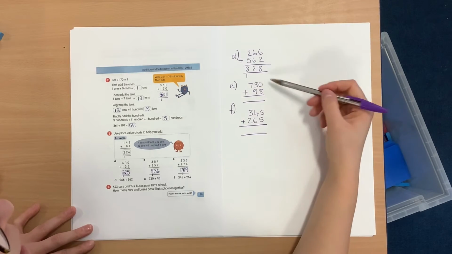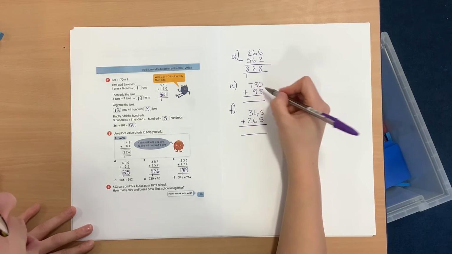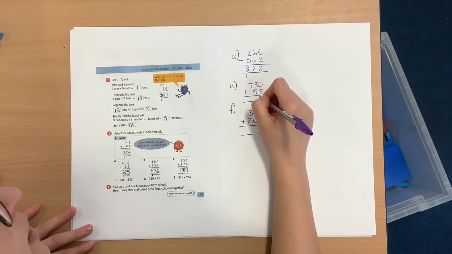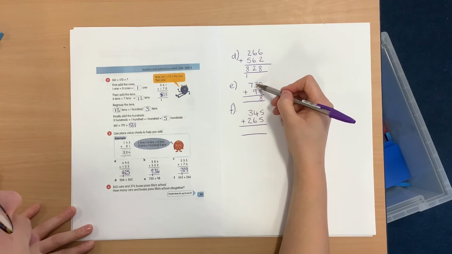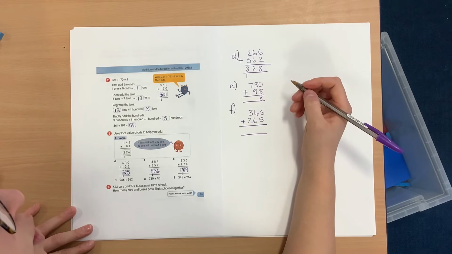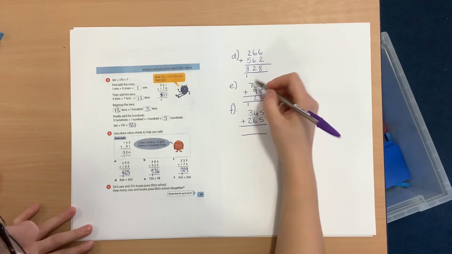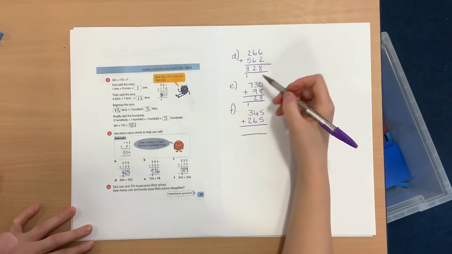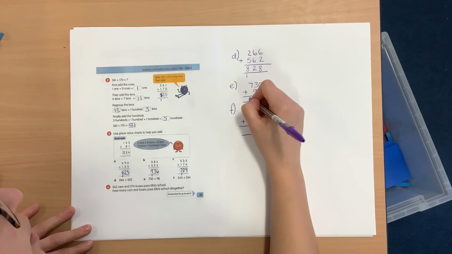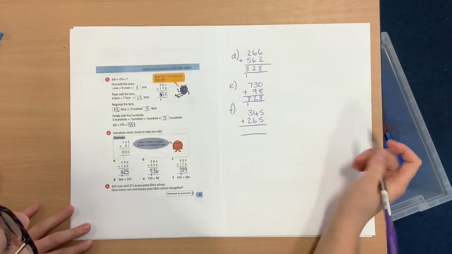Here, starting on E, start my ones column. No ones, add 8 ones is 8. I've now got 3 tens, add 9 tens, which is 12 tens, which I'm going to regroup to be 102 tens. Then I'm going to add my hundreds column, which is 700s, add 100, which is 800.